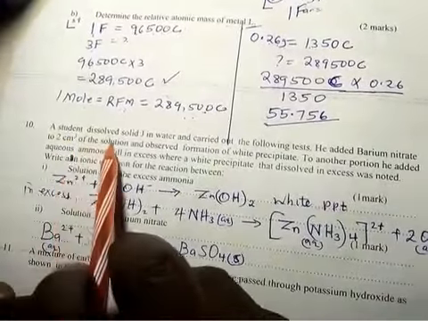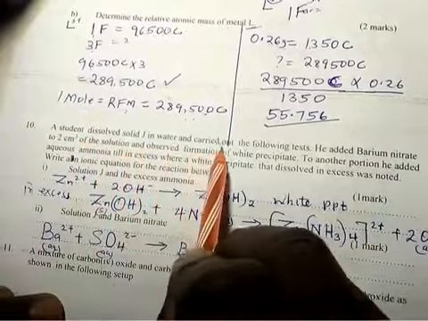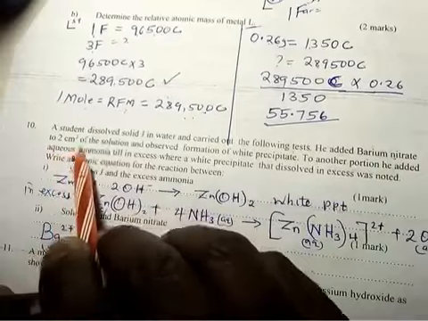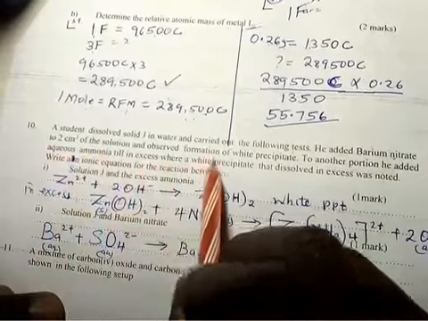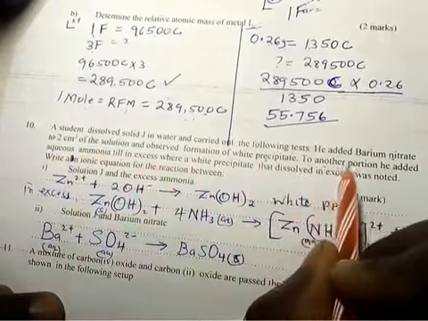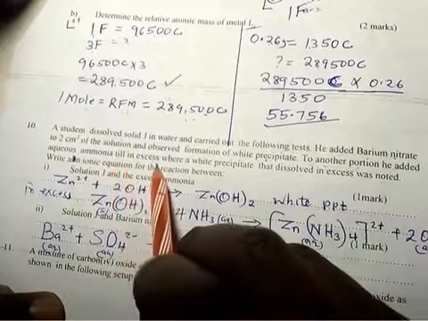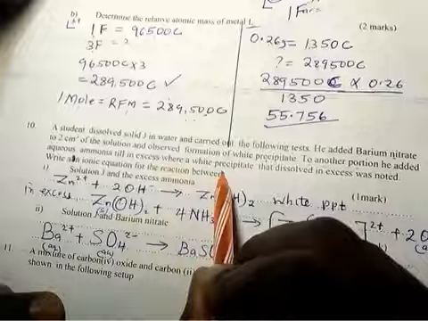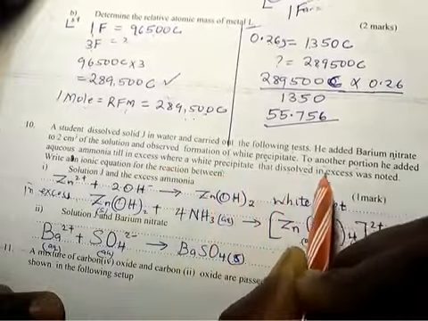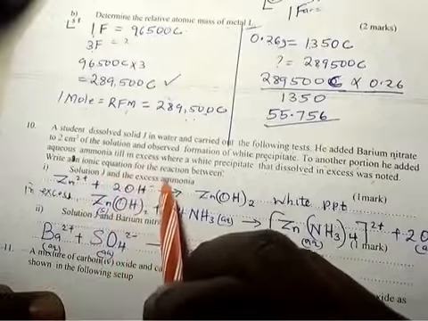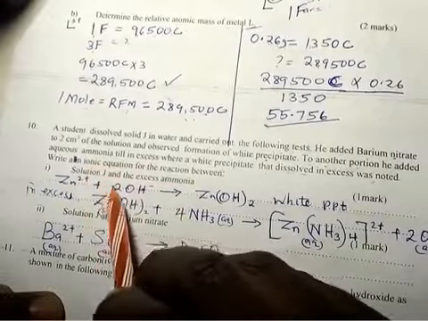A student dissolved solid J in water and carried out the following tests. He added barium nitrate to 2 centimeters of solution and observed the formation of a white precipitate. To another portion, he added aqueous ammonia until in excess, where a white precipitate that dissolved in excess was noted. Write an ionic equation for the reaction between solution J and excess ammonia.